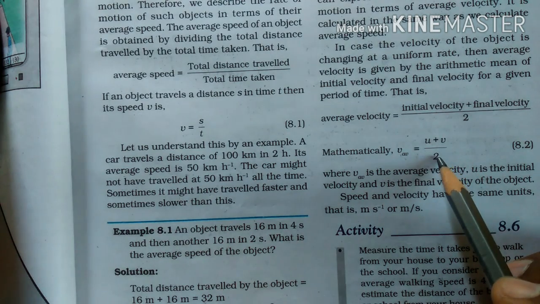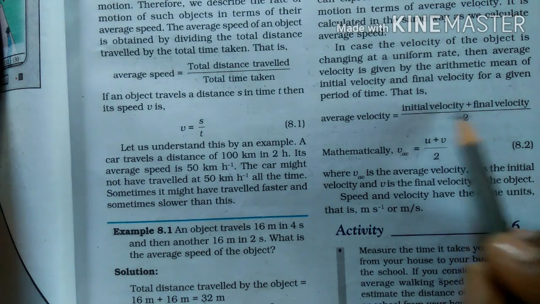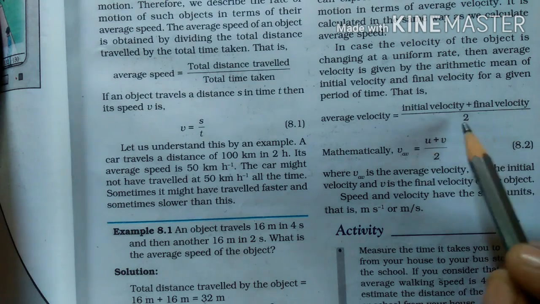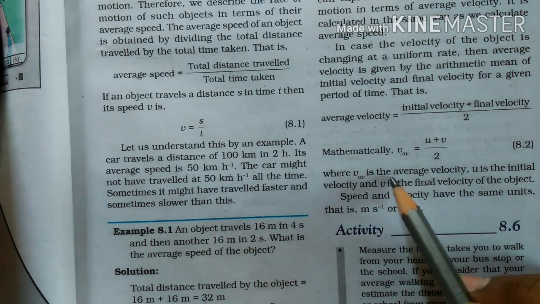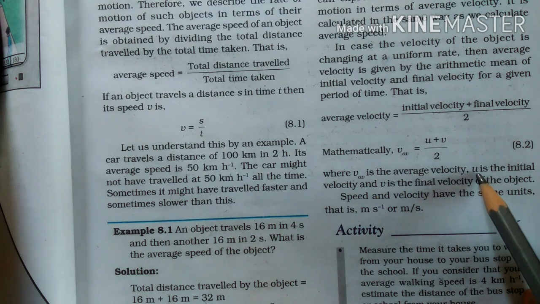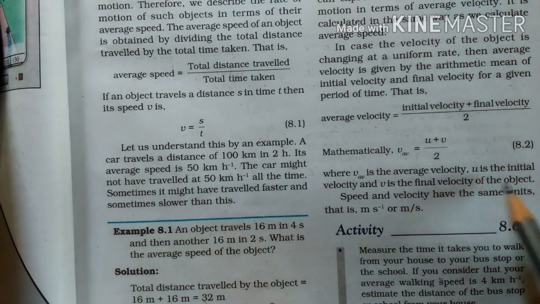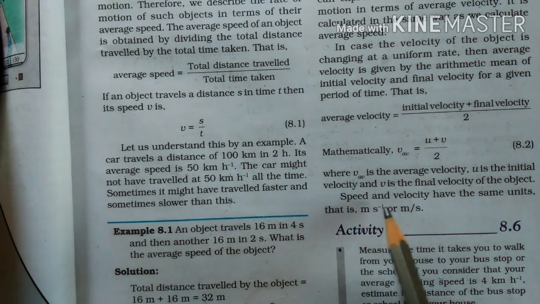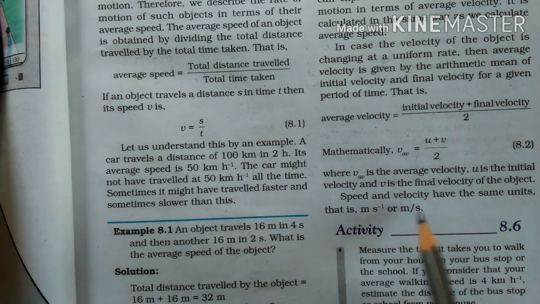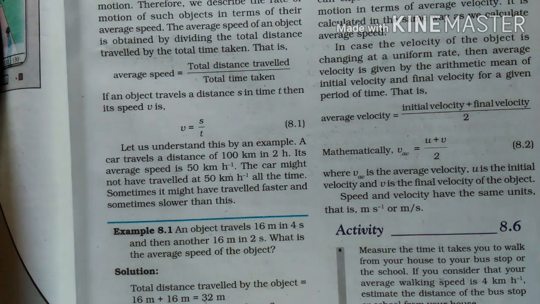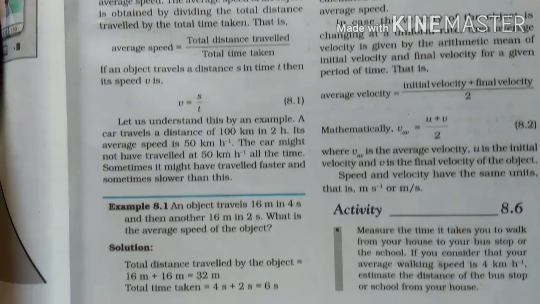The first one is initial velocity, the second one is final velocity, that's why divided by 2, where v average is the average velocity, u is the initial velocity and v is the final velocity of the object. Speed and velocity have the same unit, that is meter per second.